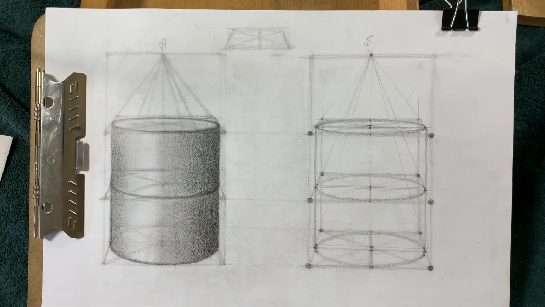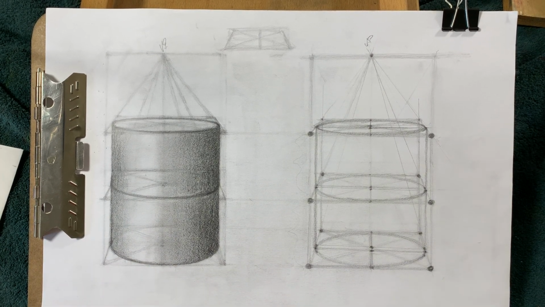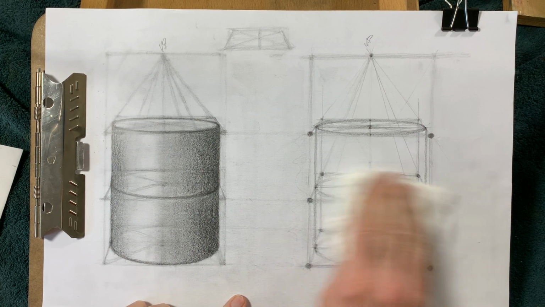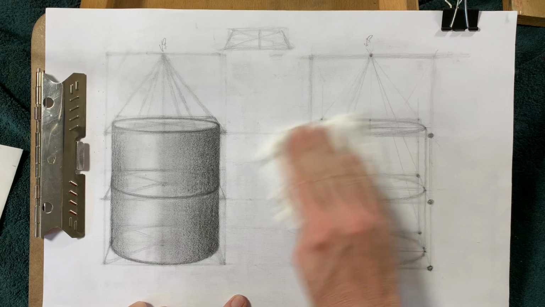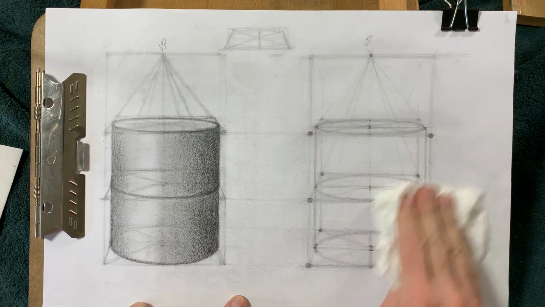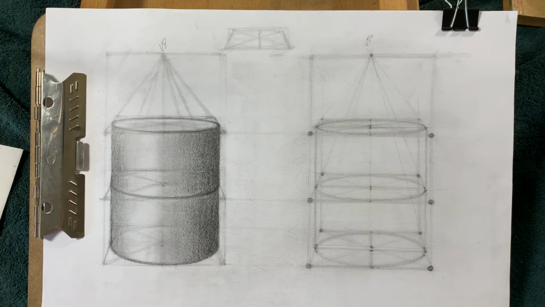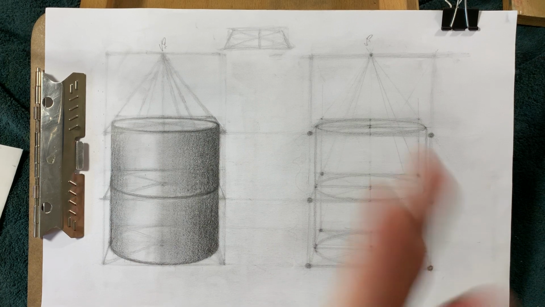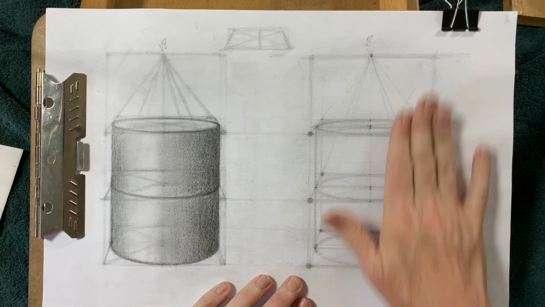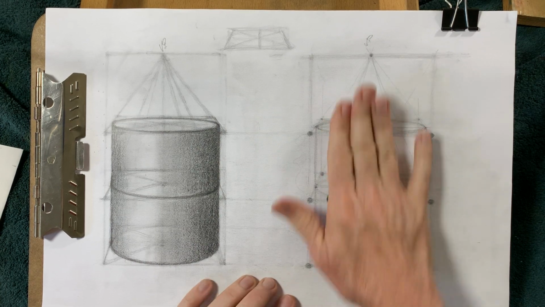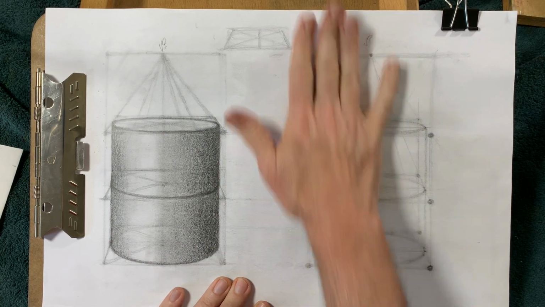So at this point, I'm very fond of getting a paper towel or a Kleenex and just smudging things around. Oh, look, there's something right there. To make it really ugly. And then using a snaked up kneaded eraser.